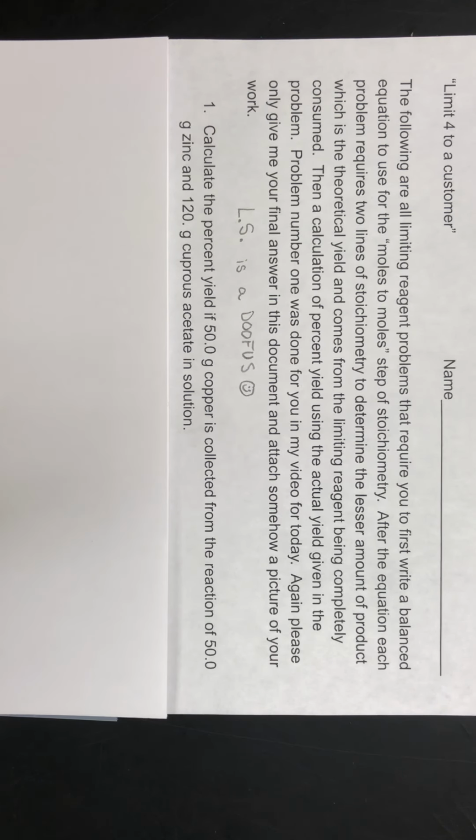Problem 1 was done for you in my video today. Again, please only give me your final answer in this document and attach somehow a picture of your work, all right? The idea is kind of like this. How many s'mores can you make from 8 graham crackers and 2 marshmallows? Well, 8 graham crackers, you can make 4 s'mores, but 2 marshmallows, you can only make 2. So 2 would be your limiting reagent, all right?